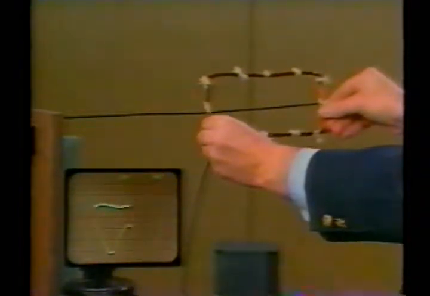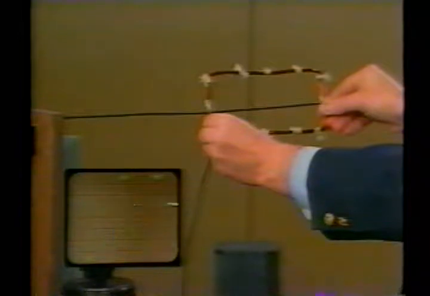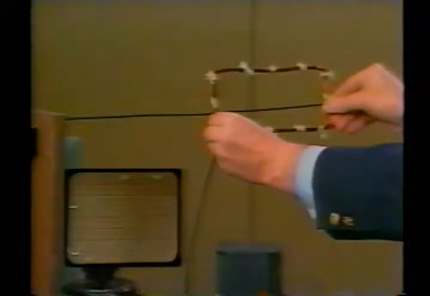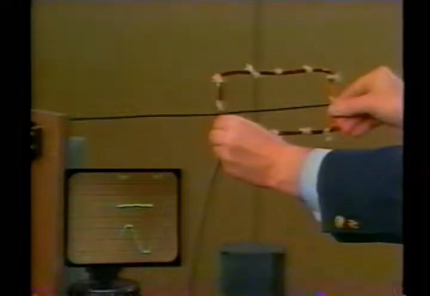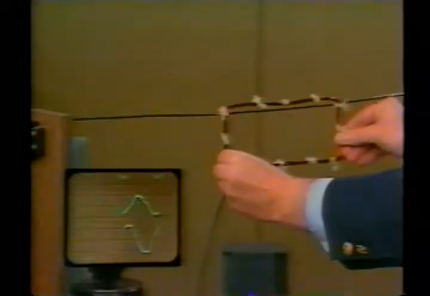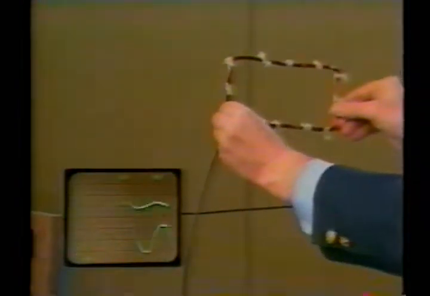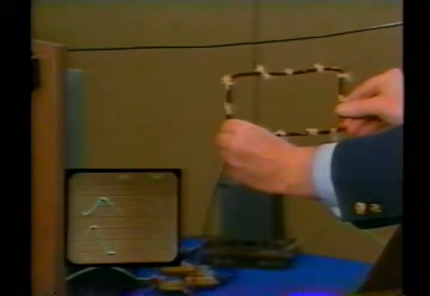The lower trace current is 90 degrees out of phase with the upper trace induced voltage. This is because the coil voltage is the time rate of change of the magnetic flux, and hence of the time rate of change of the current. The coil voltage is 90 degrees out of phase with the current.